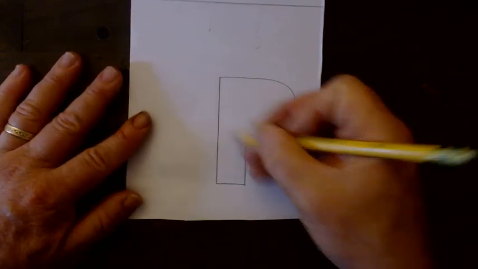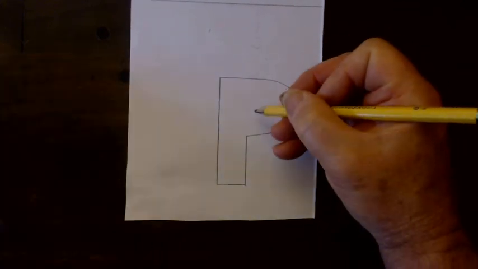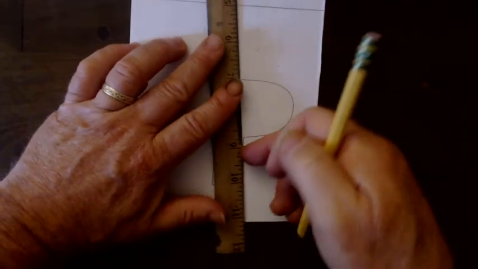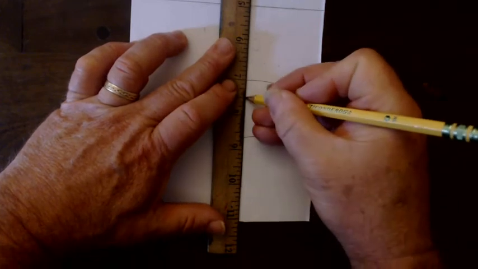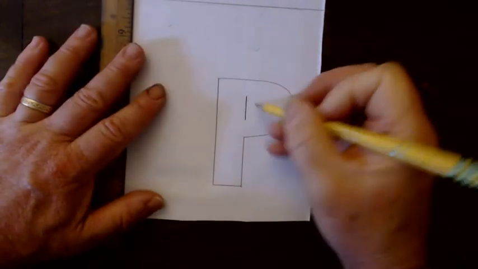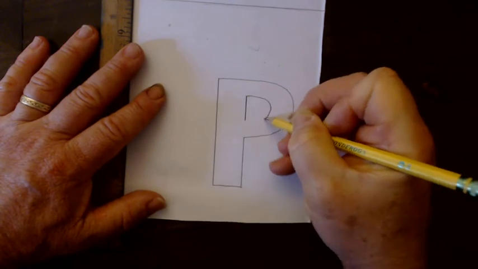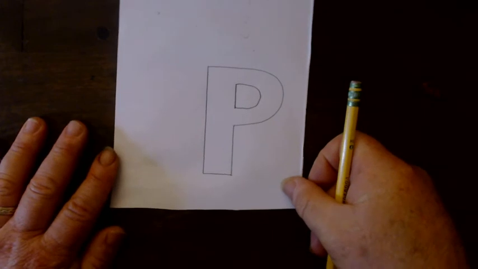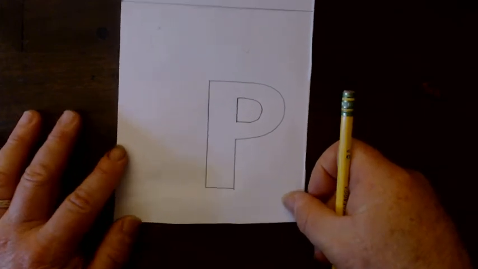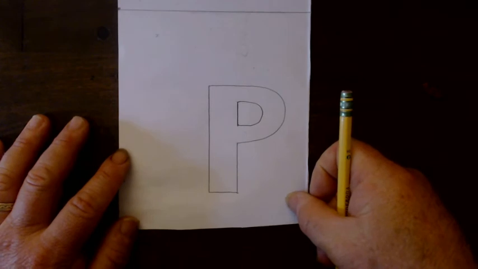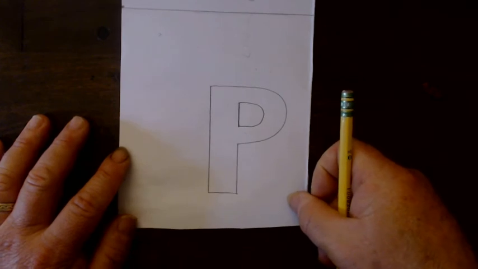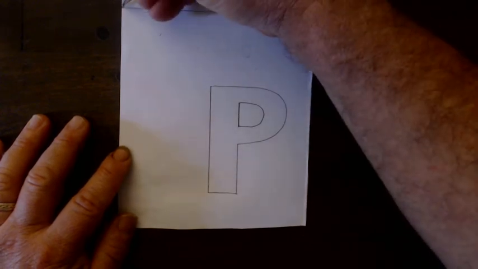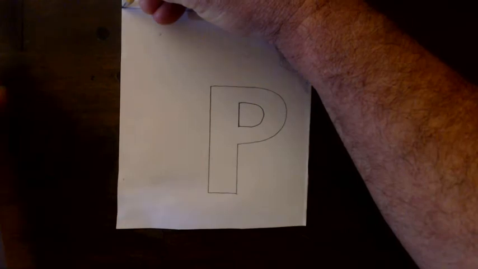Now I have the outside shape of the P. I need to make the window. If I want the window to line up with the leg of the P, I'm just going to use that straight edge again. Place it there, create the straight line of the window, and then the rest of that window. All right. I'm sticking to a sort of straightforward version of the letter P today. I think it'll make it easier to see how the perspective lines work and help us along as we get started.